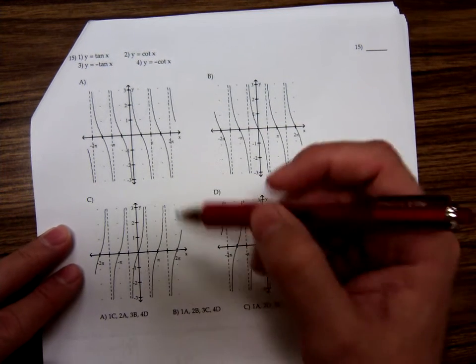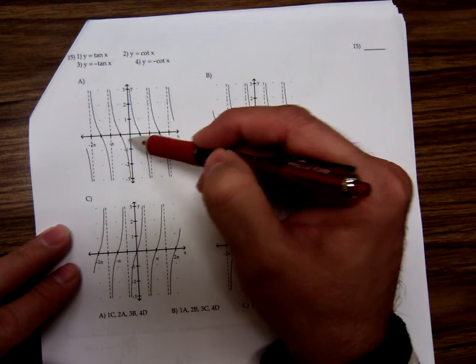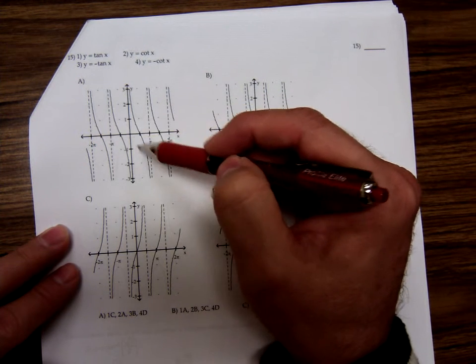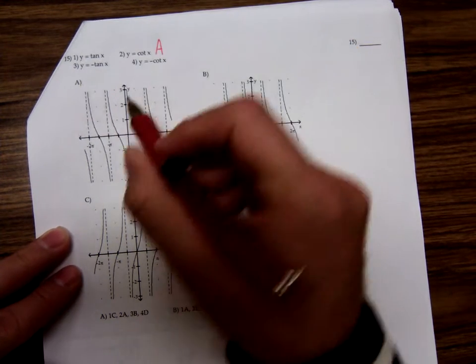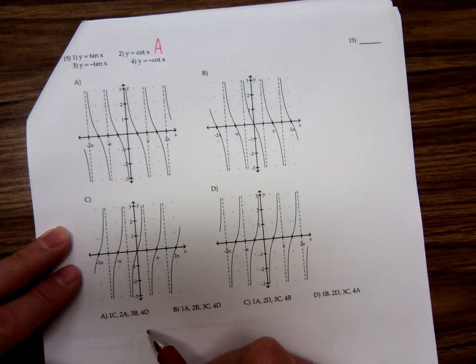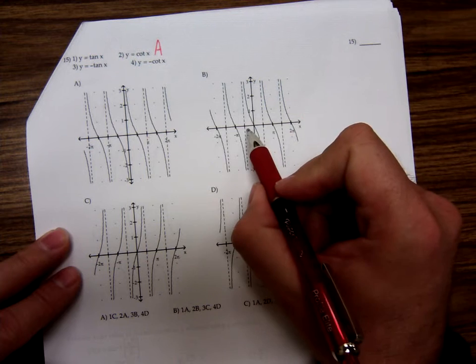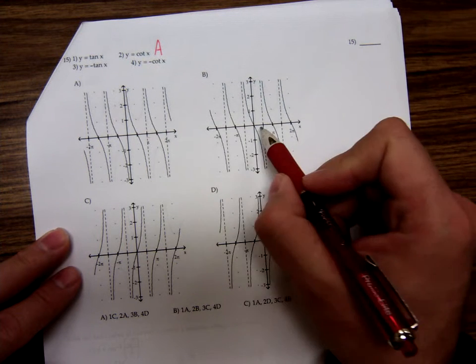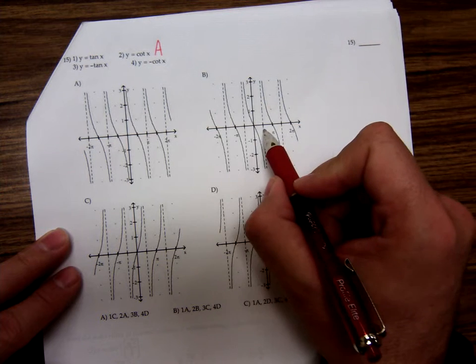Cotangent goes down, with asymptotes at 0 and pi. So this first one, A here, is cotangent. This one has asymptotes at negative pi over 2 and pi over 2, so that means it's a tangent curve.